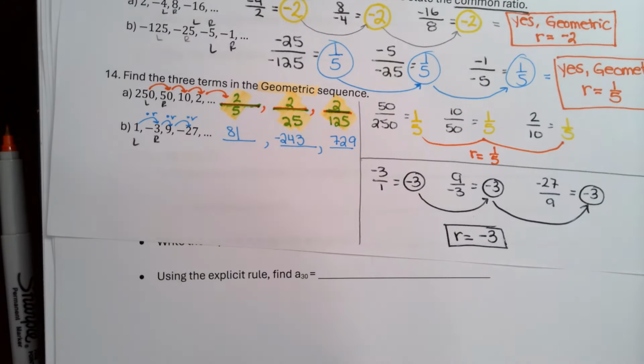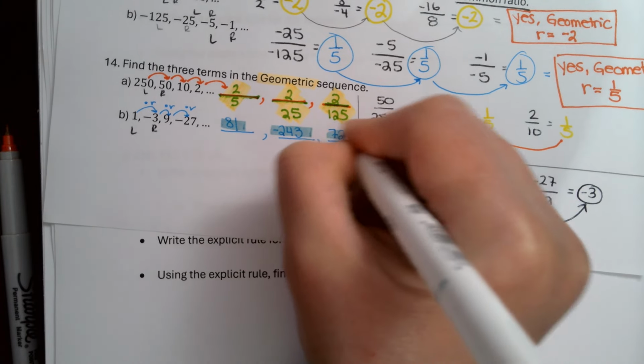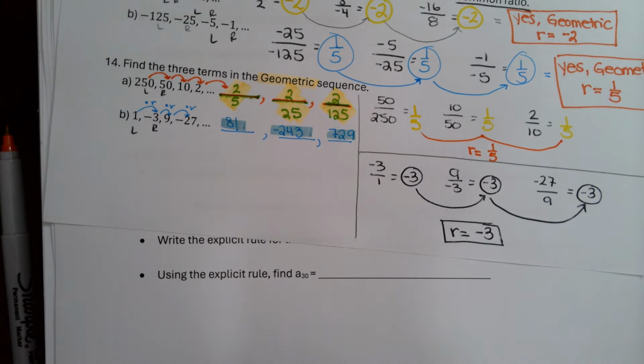So what are the next three terms in my geometric sequence? We have 81, -243, and +729.